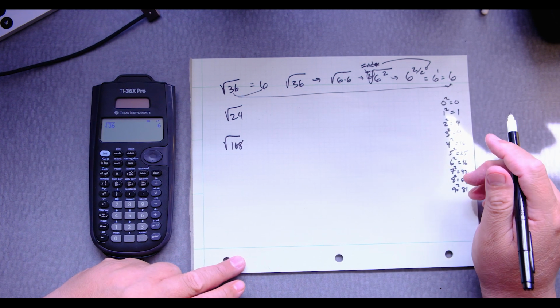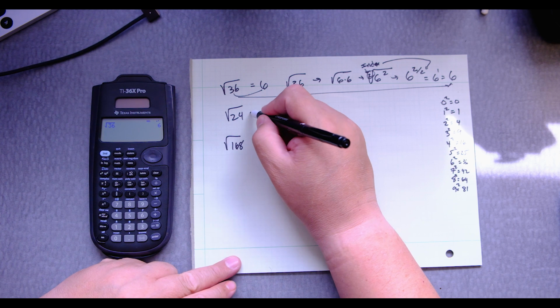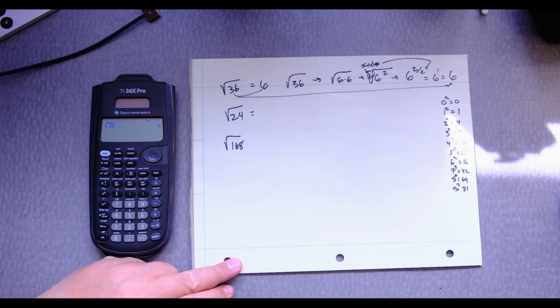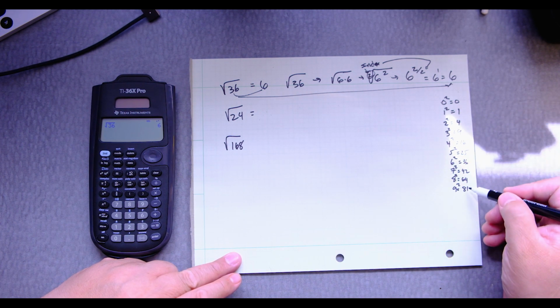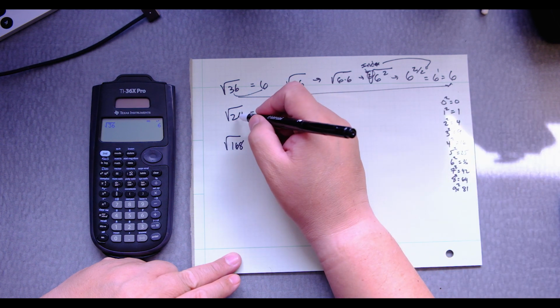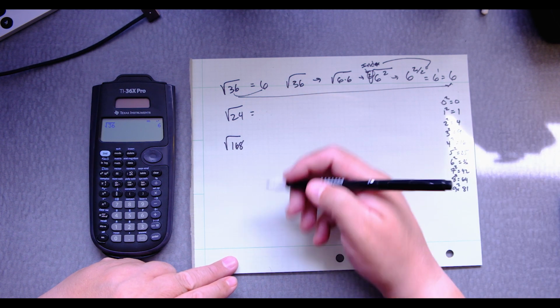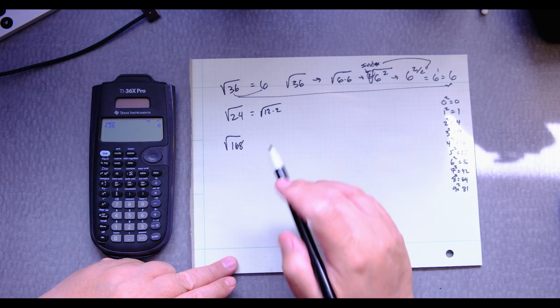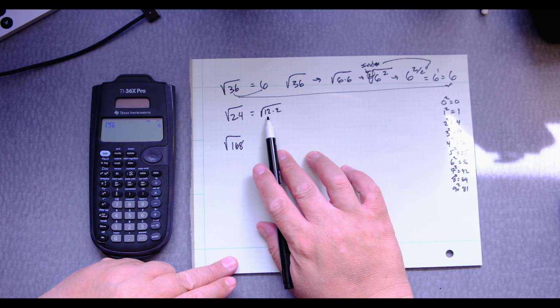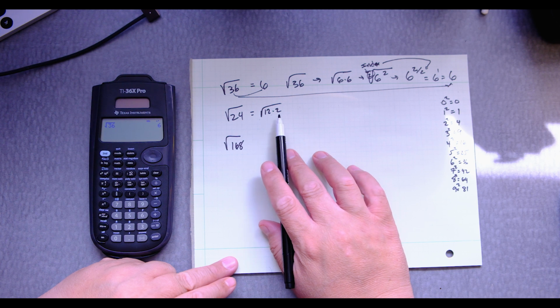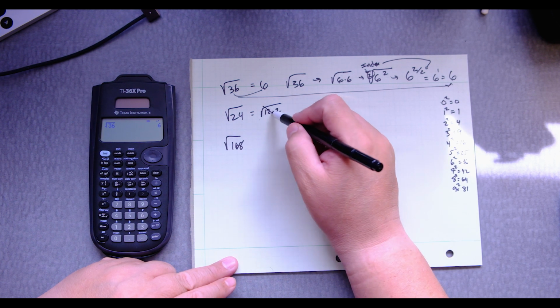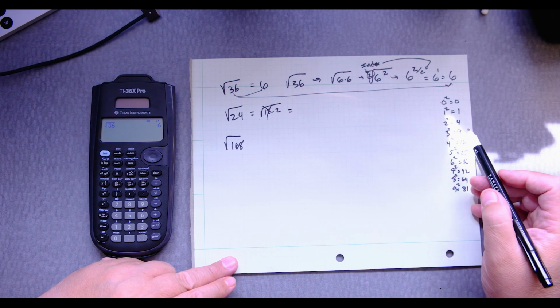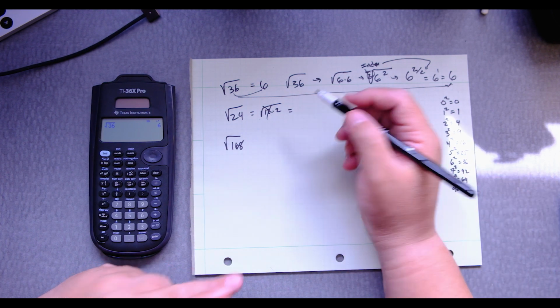That's one way. But here in 24, can you think of one of these numbers that is built into 24? Now you can say, well, 12 times 2. Sure. The only thing is, you can't take the square root of 12 very nicely, or 2. But we probably know that 4 goes into 24. Don't know?